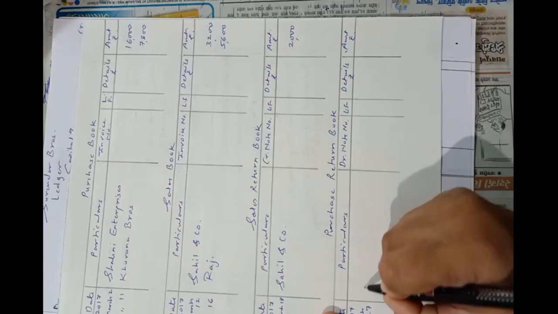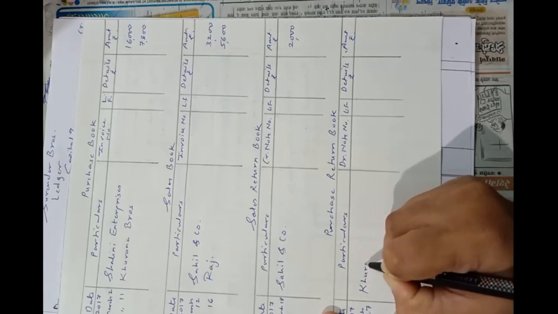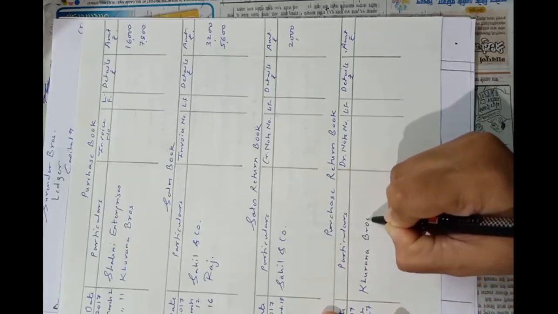This is the entry of purchase return. Okay, so here March 27th, Khurana Brothers, amount is 1000, no other details are given.